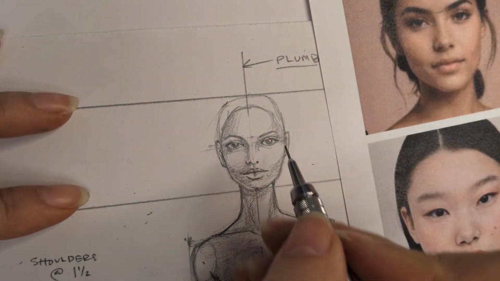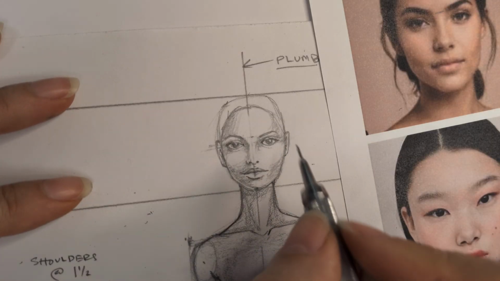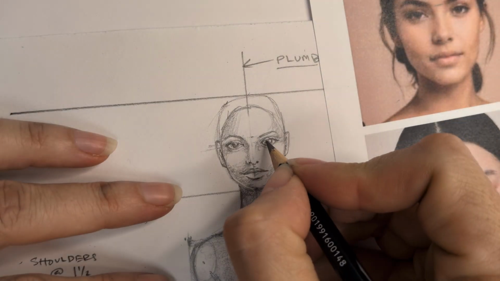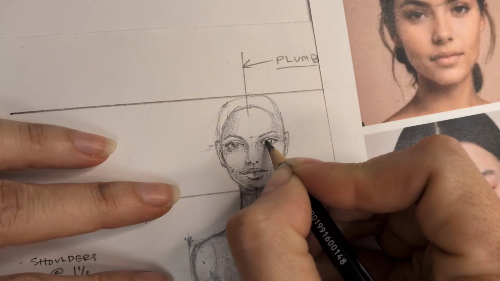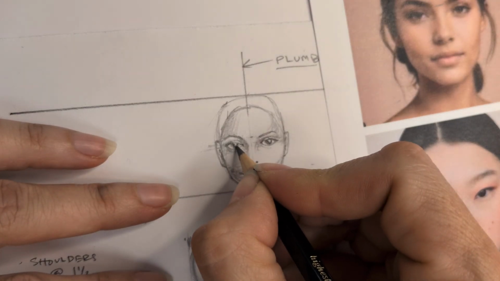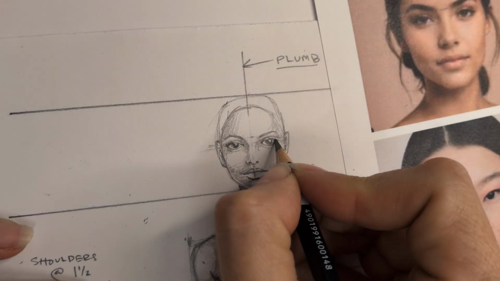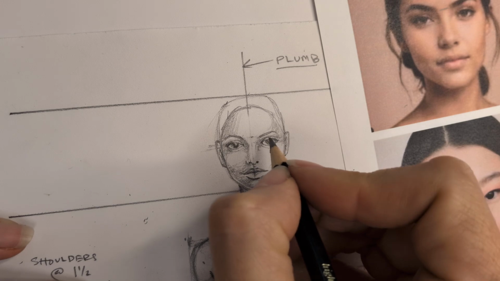I'm going to put some hair, and then I'm going to actually I'll do this first. I'm going to take a very, very sharp 4B, and I'm going to pop my darkest shadows, okay? I never walk away from a drawing without doing this, because this is how, when you look at it from across the room, you're going to know what you're looking at.